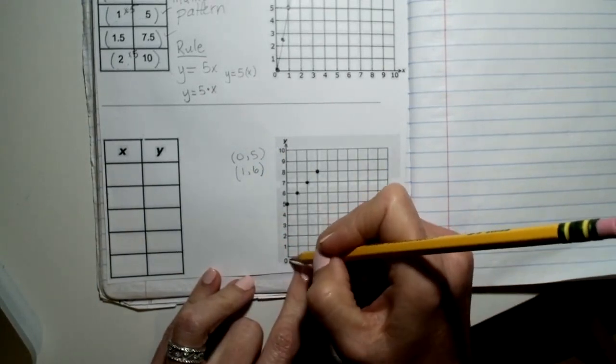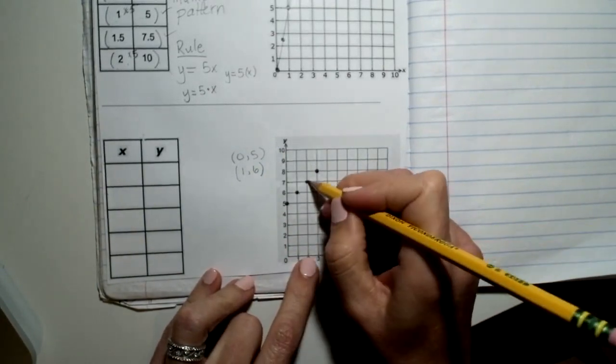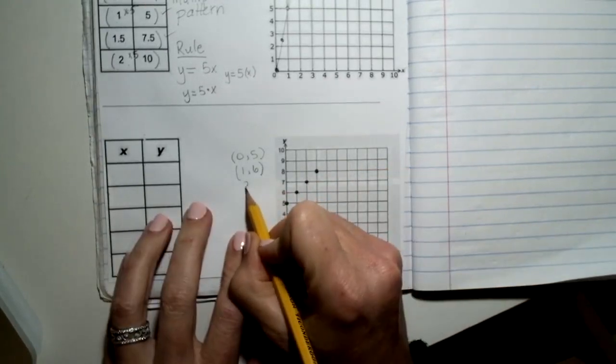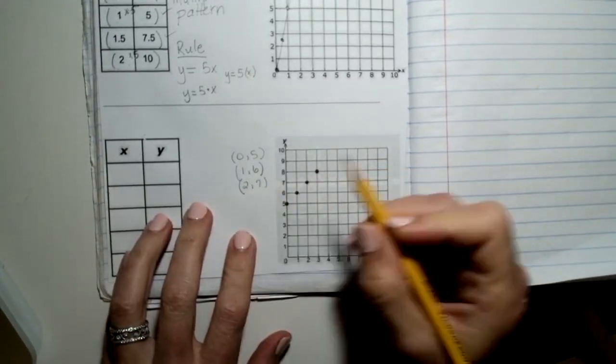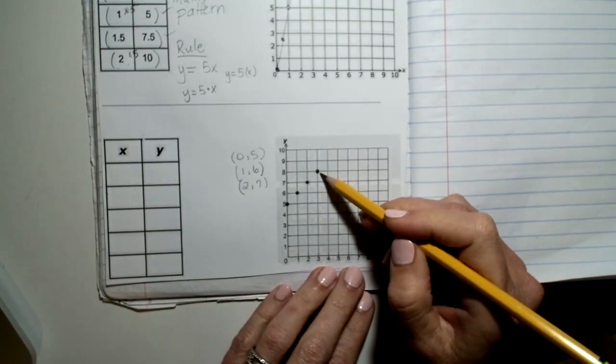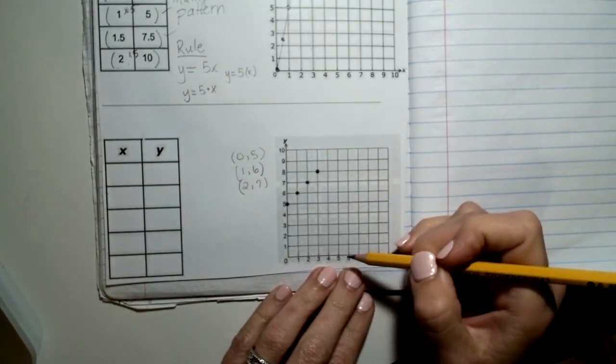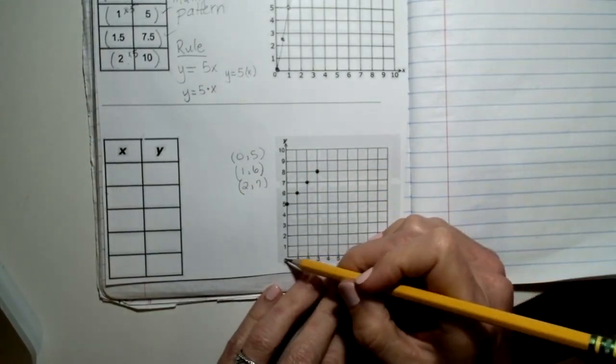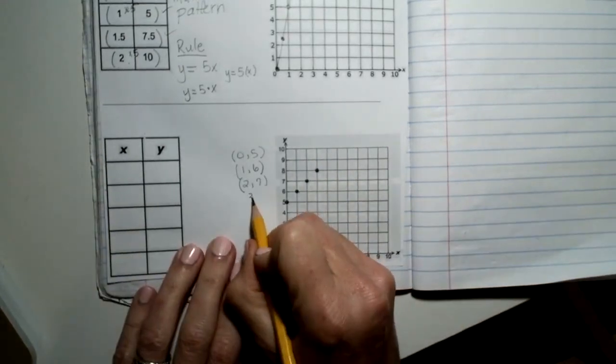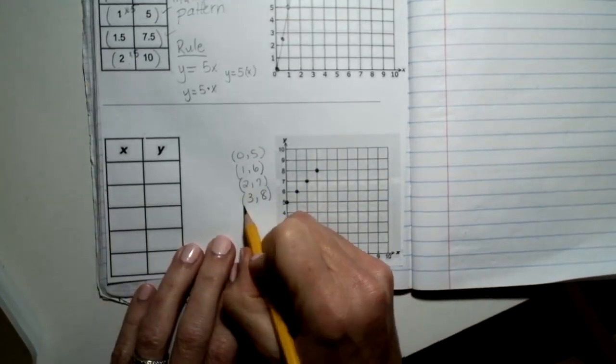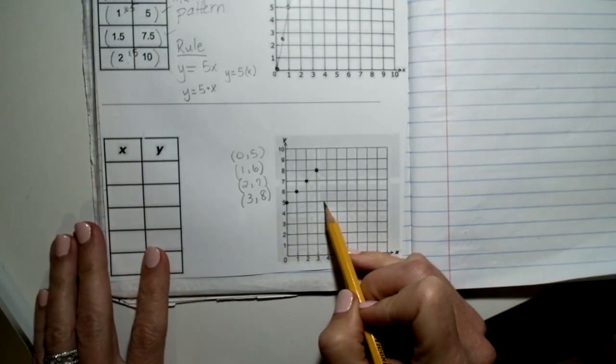So I'm going to go to the right 2, and then I'm going to go up 7, so my next ordered pair is (2, 7). Okay, so look at this last dot. What do you think that ordered pair is going to be? It's going to be (3, 8).